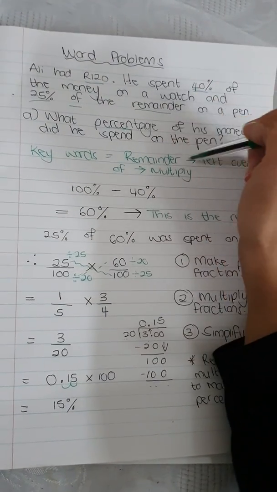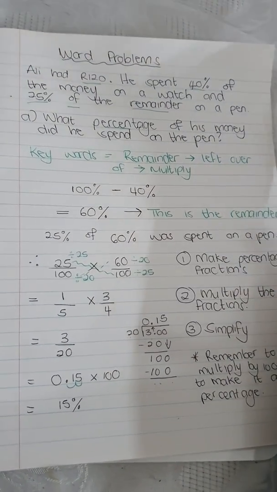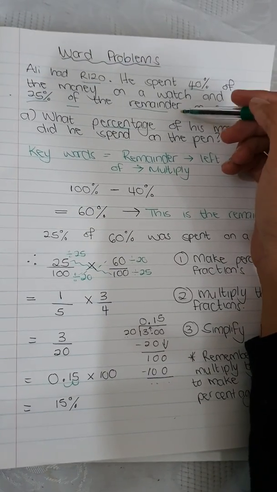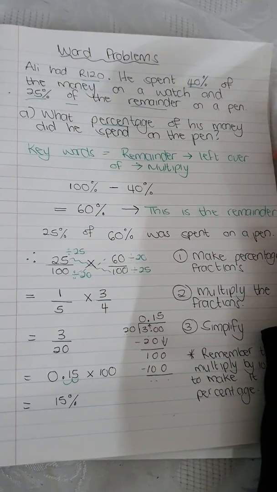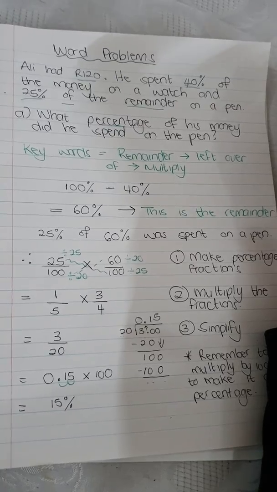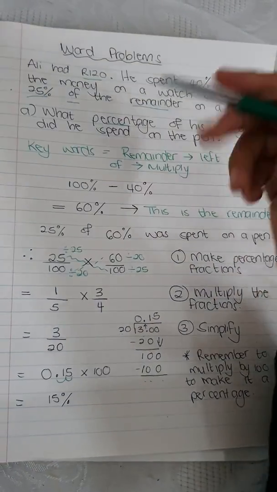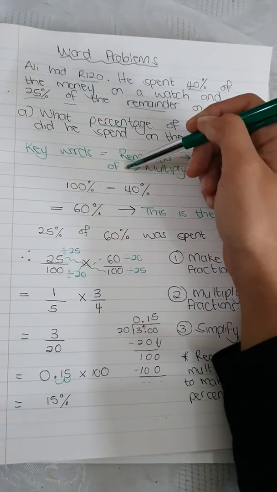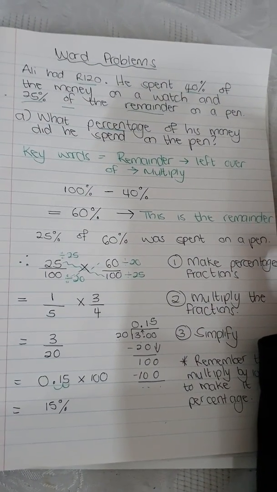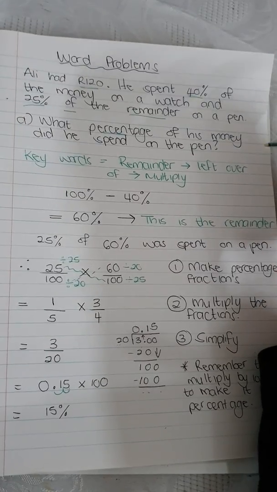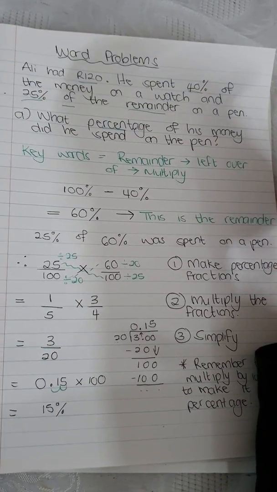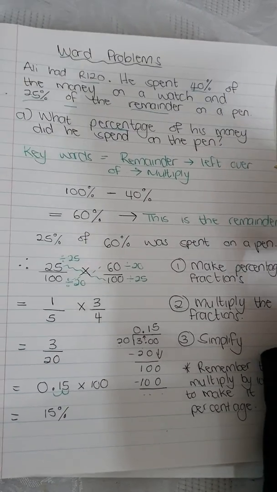So the word remainder tells us the leftover. And they want to know of the leftover money that he had, 25% of that leftover was spent on a pen. Then the word of tells us we are going to multiply. Now, before I can begin doing this, I first need to know what is the leftover percentage.